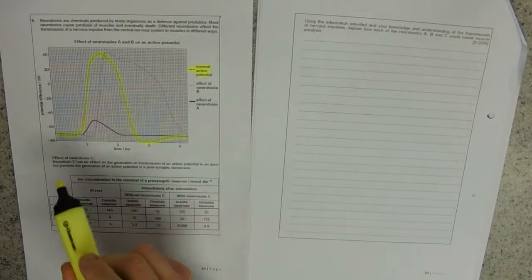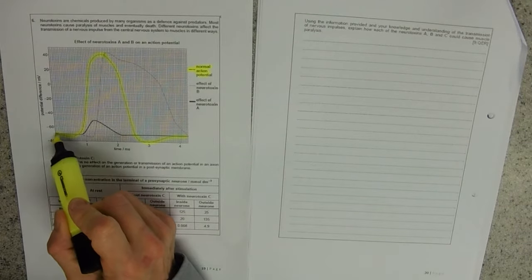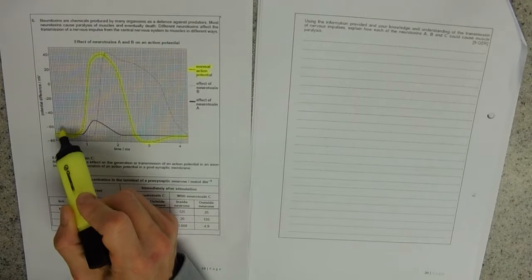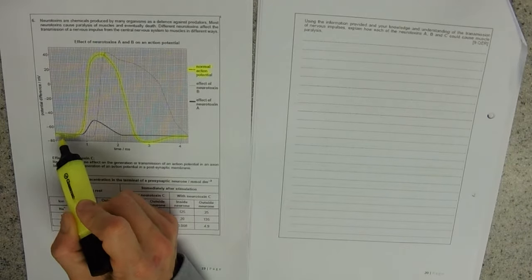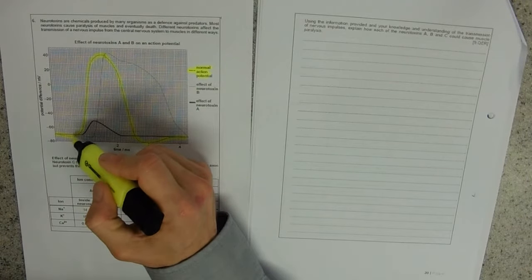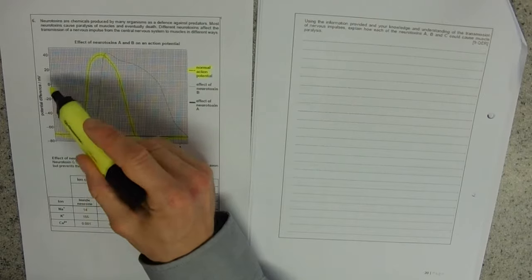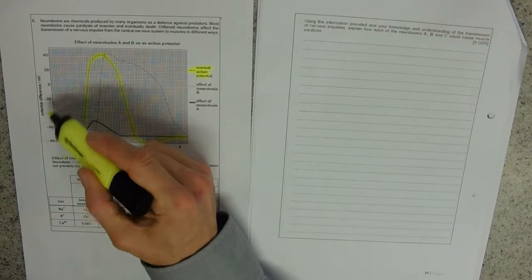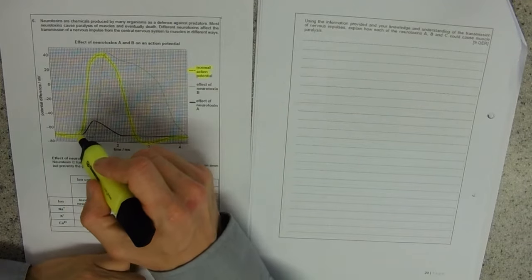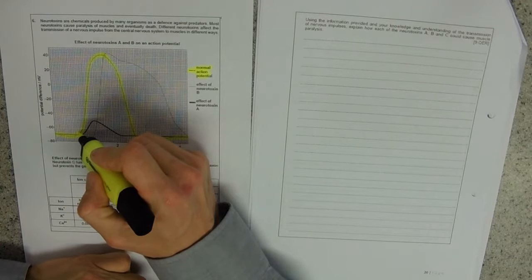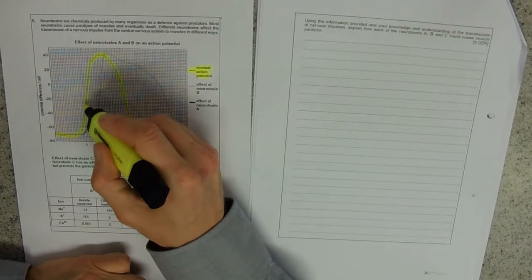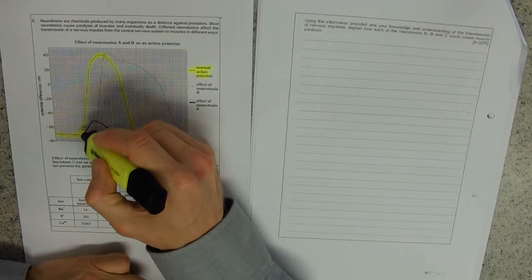So just to run through that again, normal action potential, resting potential, we've got a sodium potassium pump running, sodium pumped out, potassium pumped in, and because it's 3 sodium out, 2 potassium in, this means our resting potential is in minus territory, so minus 70. Arrival of the action potential, sodium voltage gated channels open, and sodium rushes in to the axon.